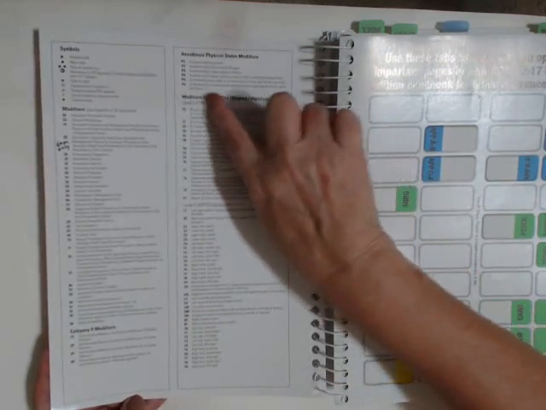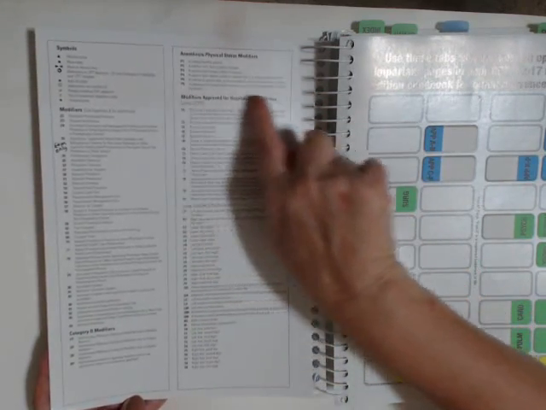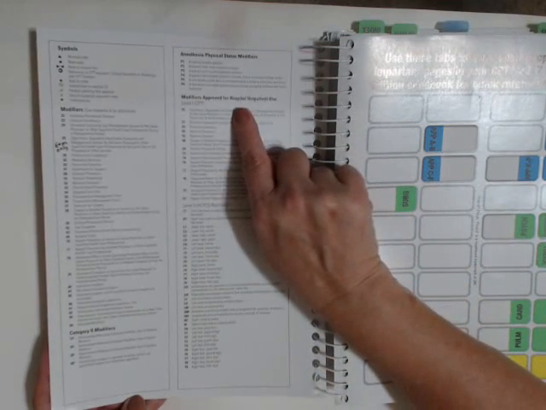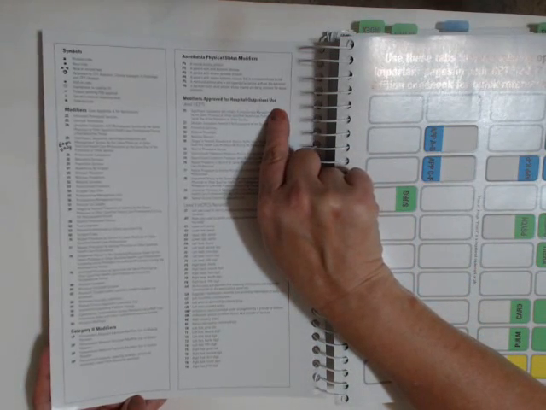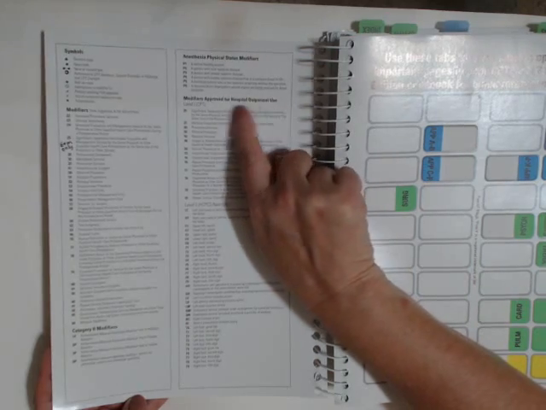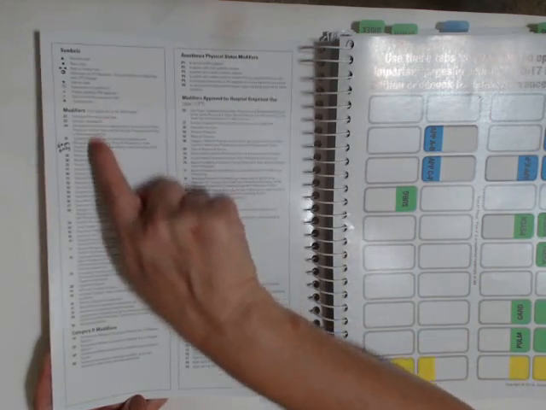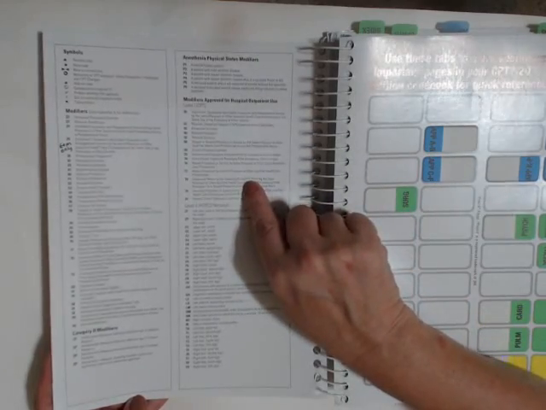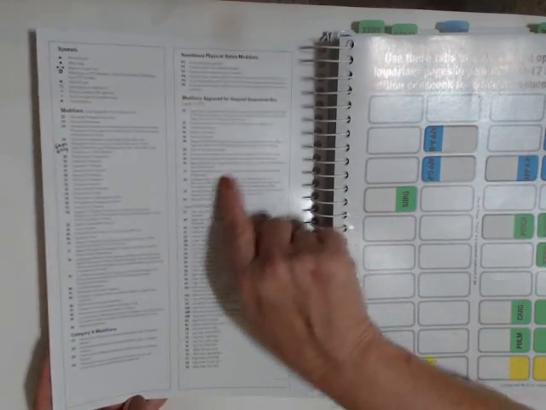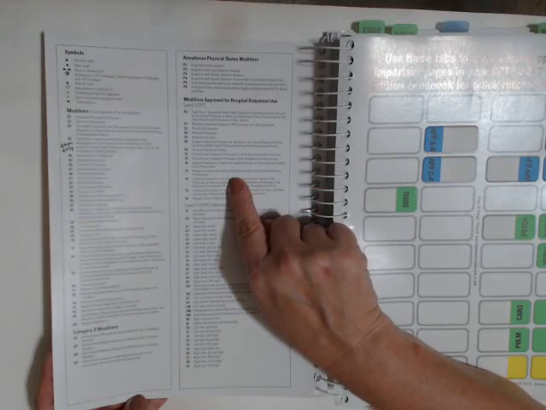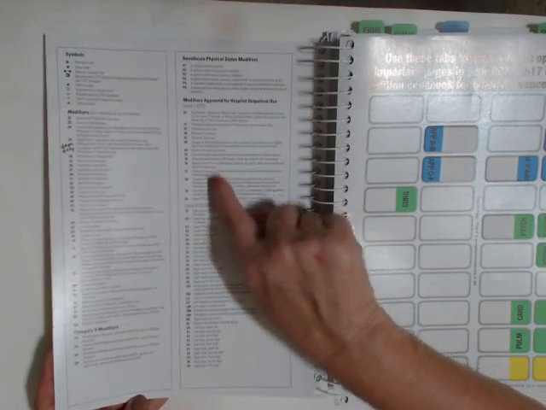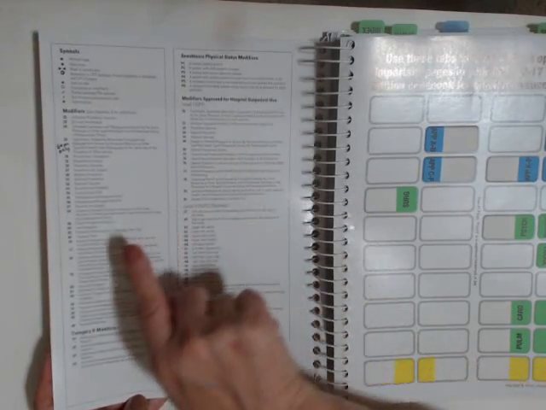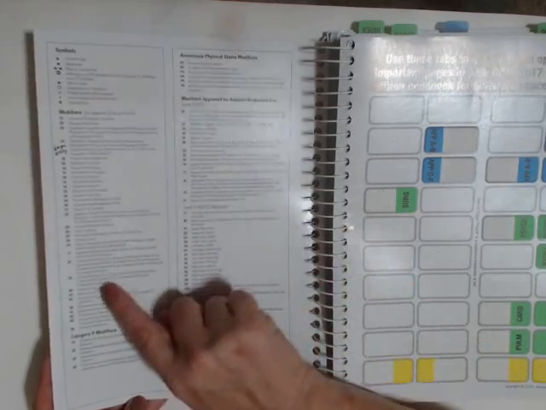I do want to point out this section over here. Right here, it says modifiers approved for hospital outpatient use. You must underline that. Maybe title this for physicians and title this for hospital outpatient. There are some modifiers that are the same in these lists, but the modifiers over here that are not in the physician list cannot be used for a physician.